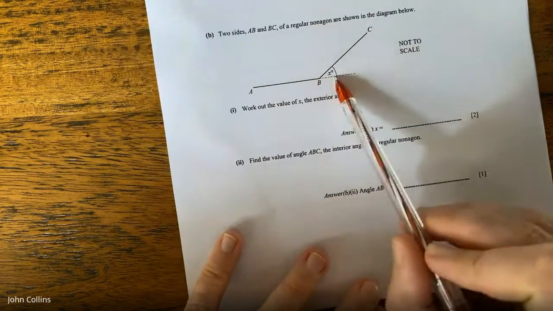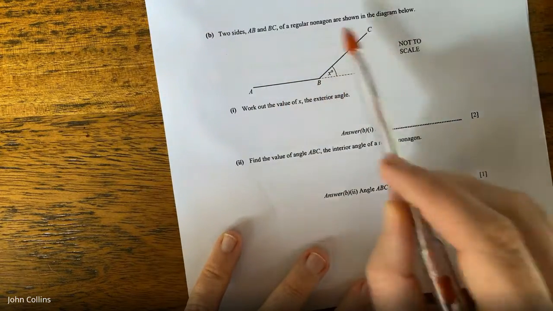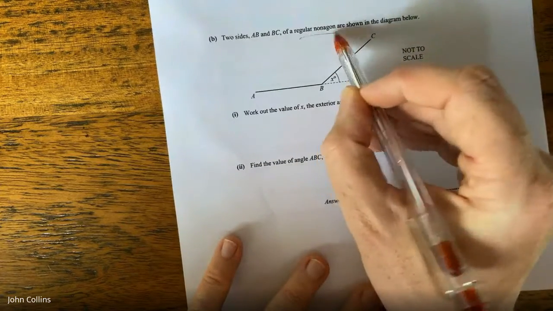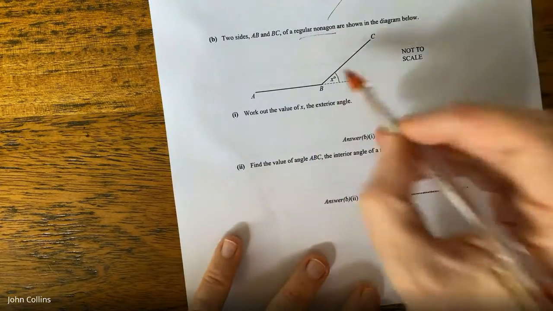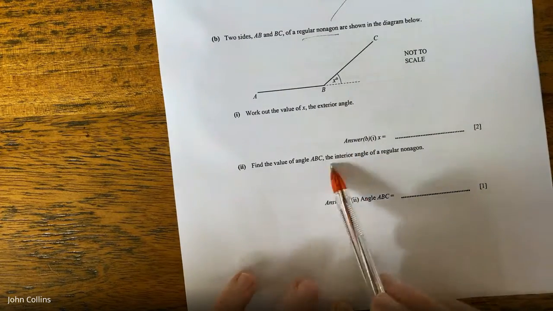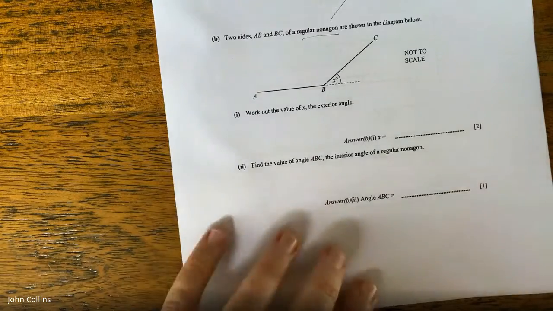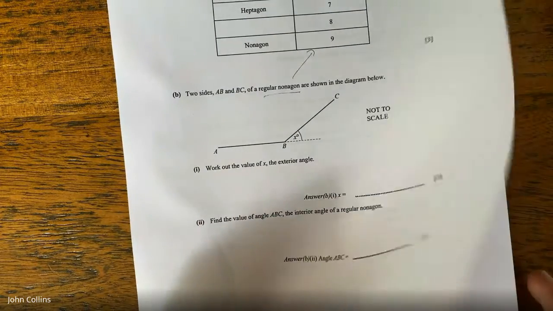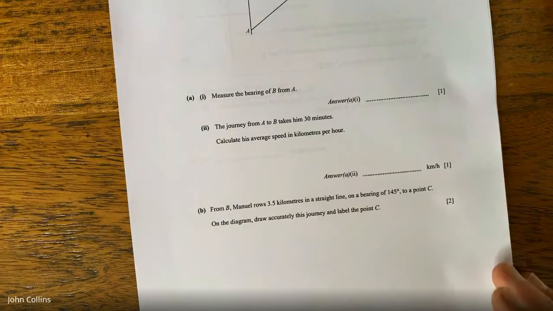This is a little bit of a polygon and a regular nonagon. So it says the nonagon has 9 sides. That should tell you that's the external angle or exterior angle. And then you need to know the interior angle. So that's exactly what we did in class here today. So if you want, you can rewatch that video.